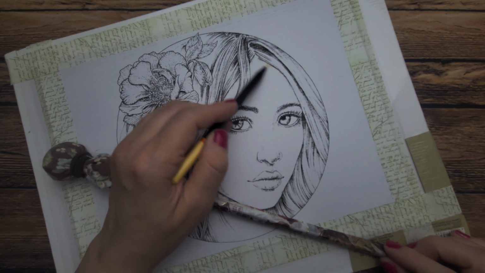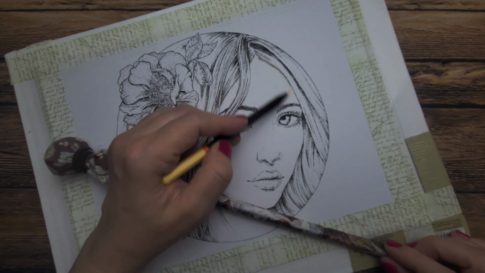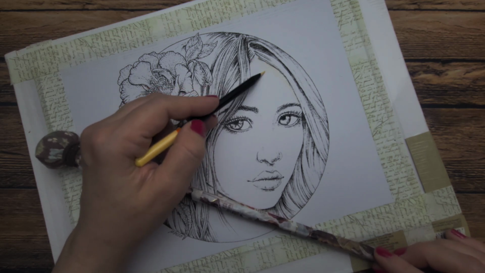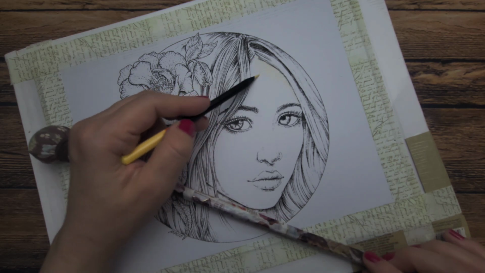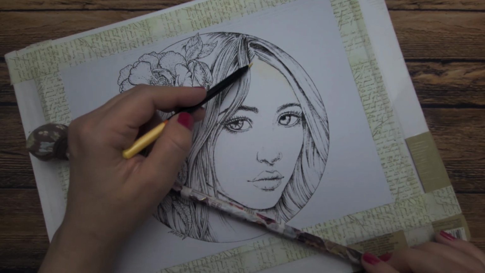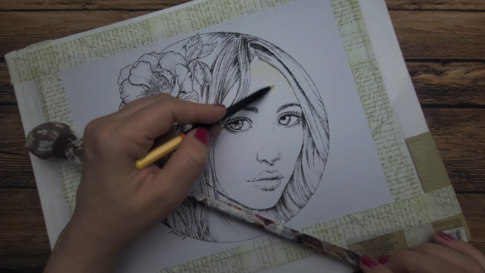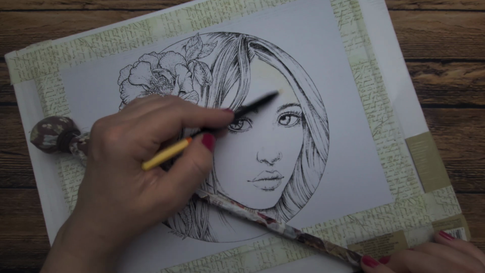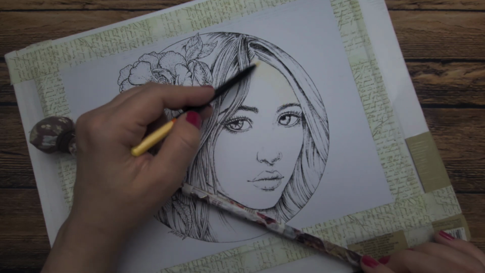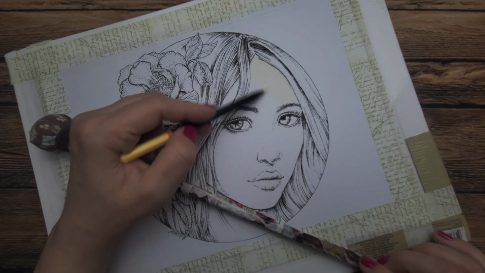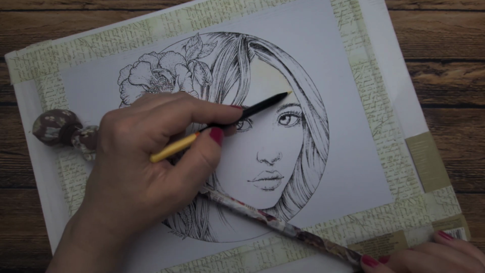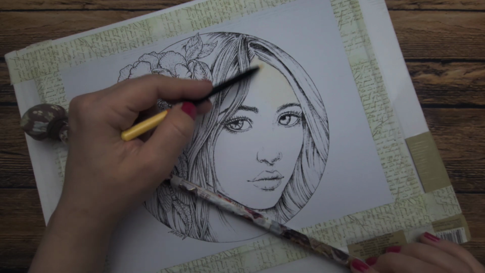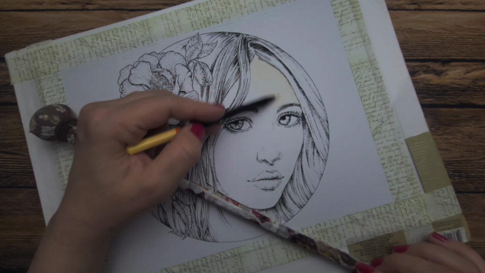We're just doing a fairly light layer, laying down a nice, even layer on the whole surface of the face. Consider this the primer, thinking in terms of makeup a little bit, getting the face ready for the other colors.